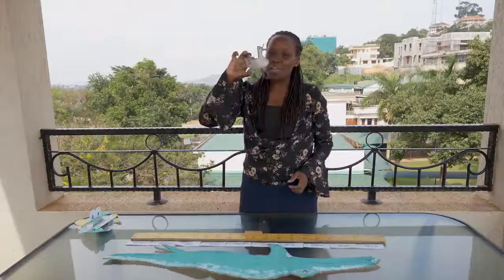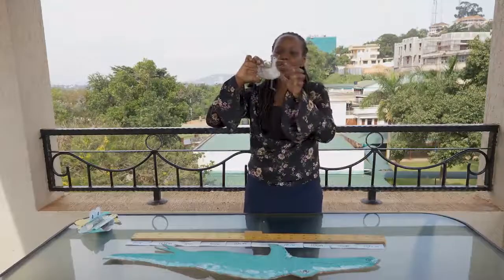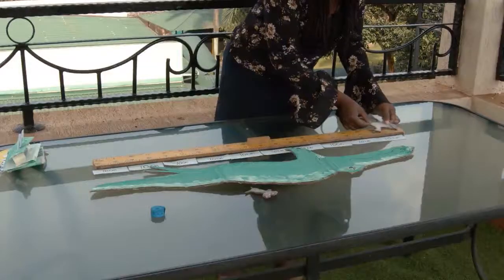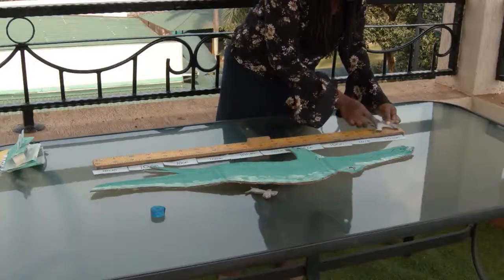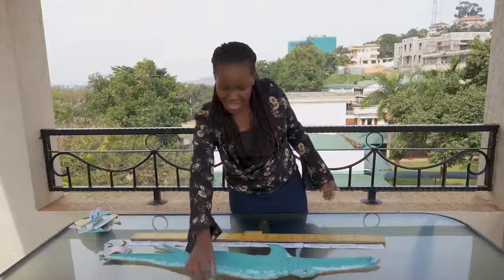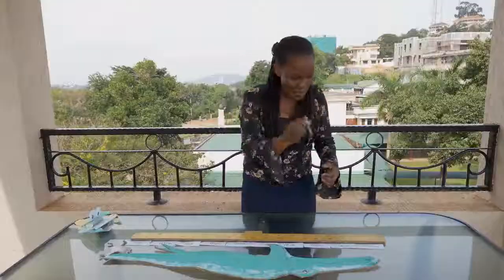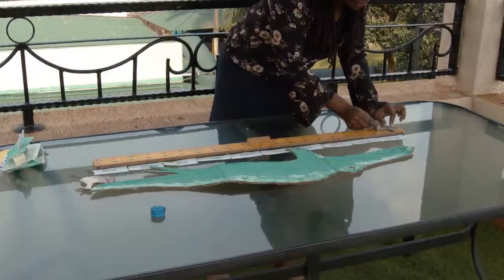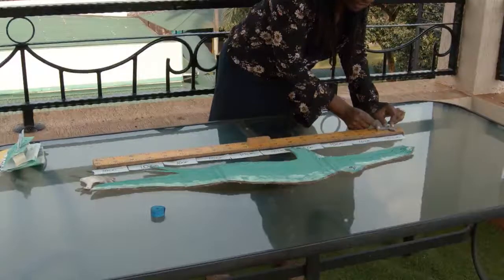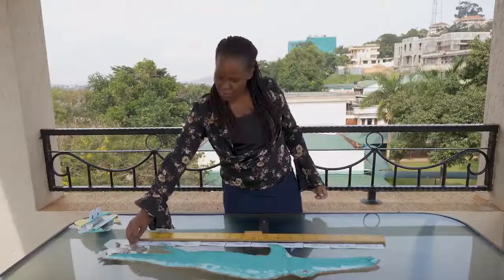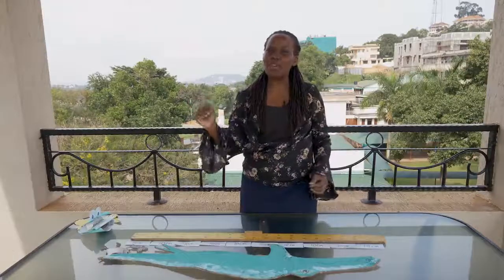I also have my bird here. I'm going to measure him from the tip of his beak to the tip of his tail. So yes, my bird is 10 centimeters long. And here is my little mouse friend. I wonder how long he could be. Let's see. If I measure him from the tip of his nose to the tip of his tail, he is 8 centimeters long.